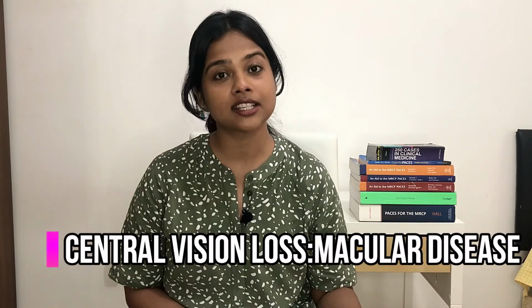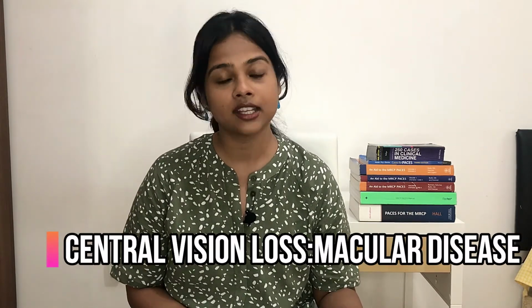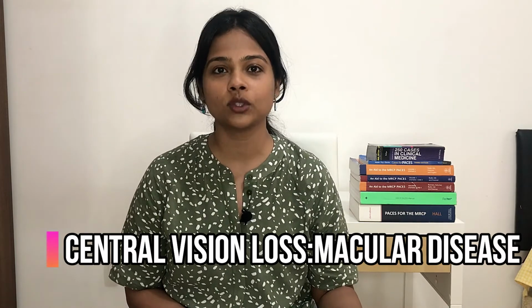So start by asking the patient whether the patient has any visual loss symptoms. Whether they are central, like for example the patient is finding it difficult to read, or whether they are peripheral. If the patient says that he has central loss of vision, then that is an important clue that the patient has underlying macular disease. Ask the patient whether these changes have been sudden in onset or gradual.